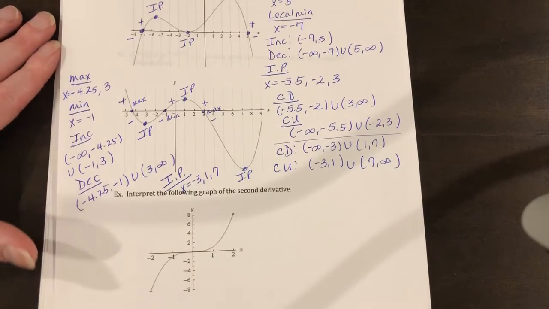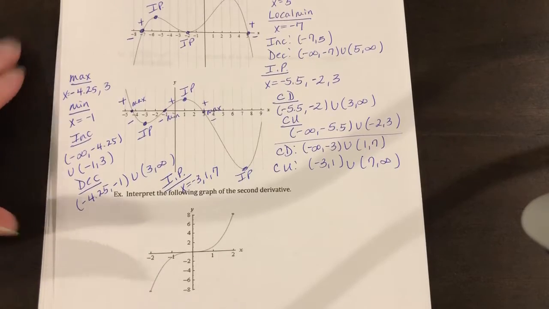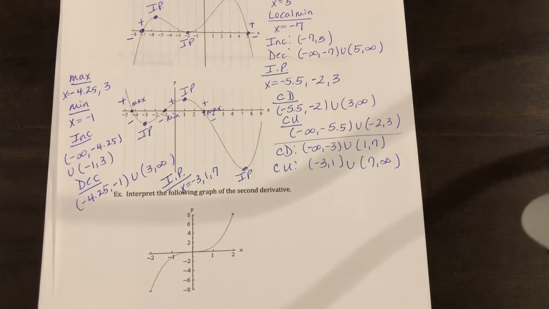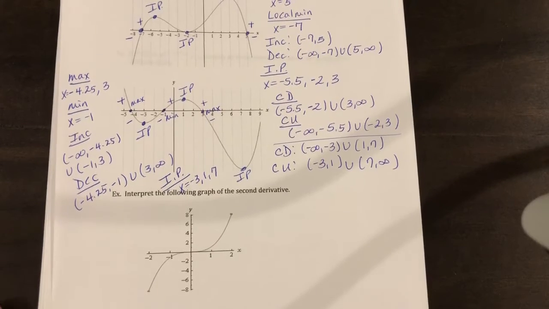Okay, it's super important that you learn how to do this, because this is going to be super important whenever you start doing functions defined by integrals and free response. And if I had to bet money this year, it's going to be on this year's test.